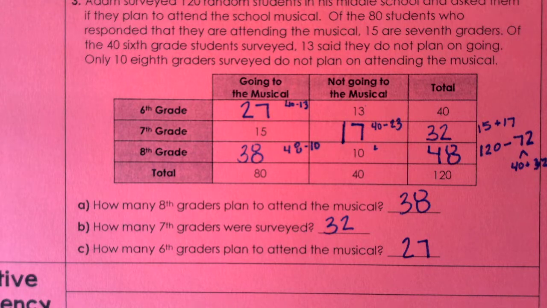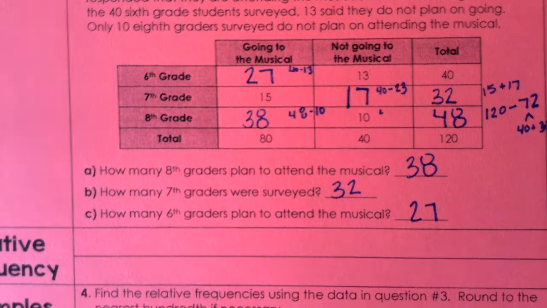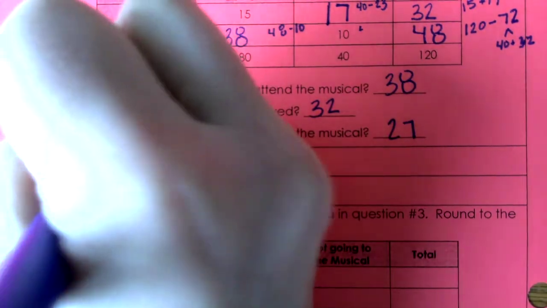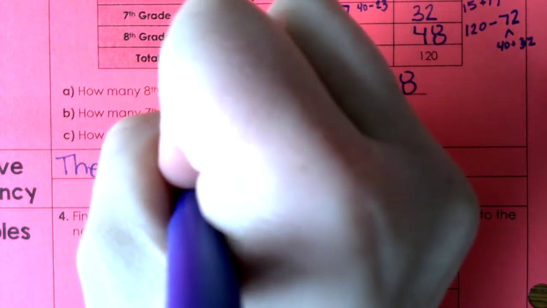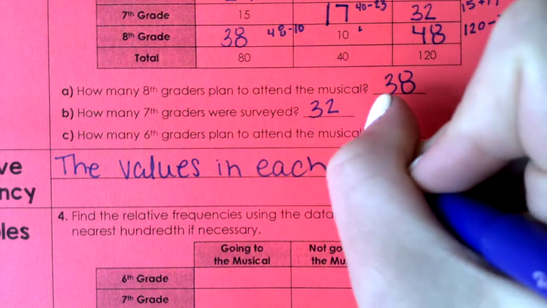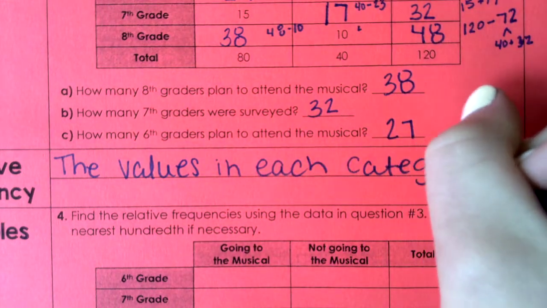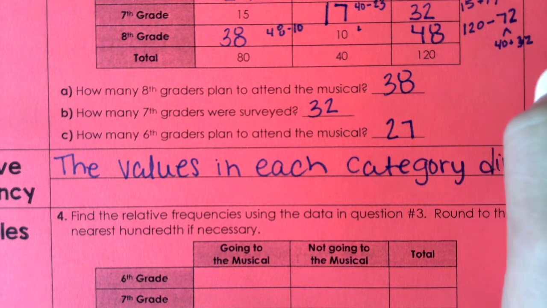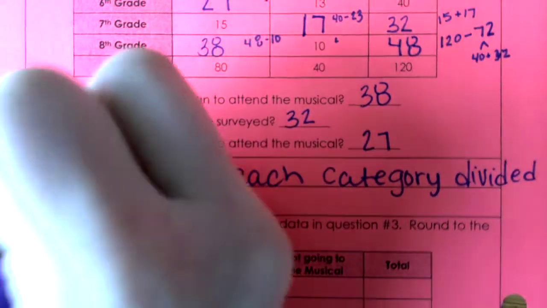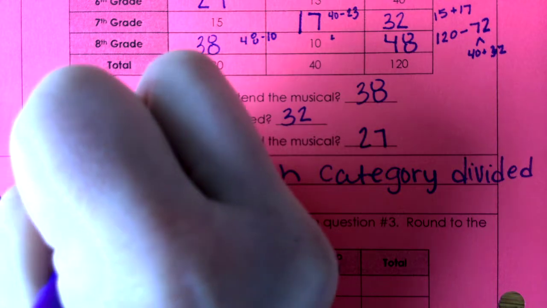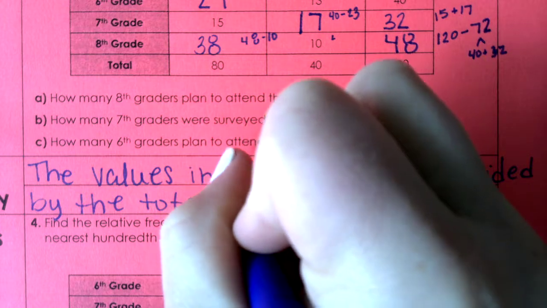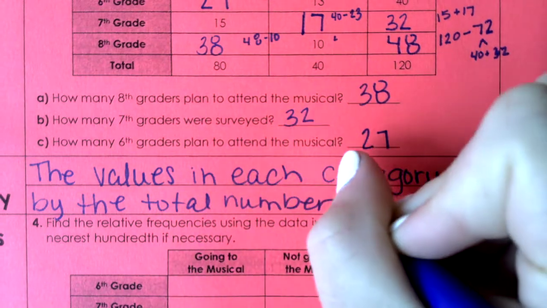So now what we're going to do is we're going to talk about relative frequency. Relative frequency is the values in each category divided by the total number of values.